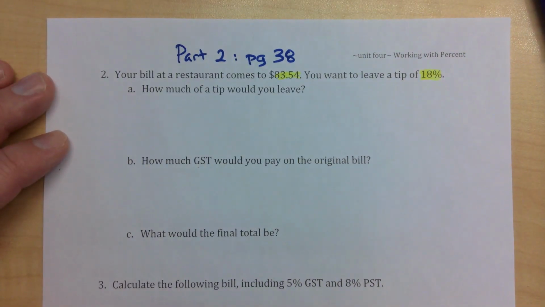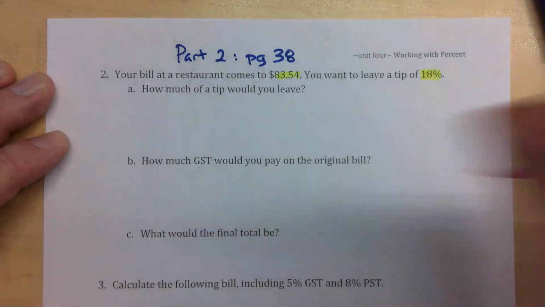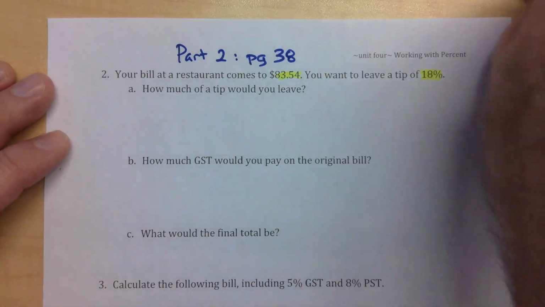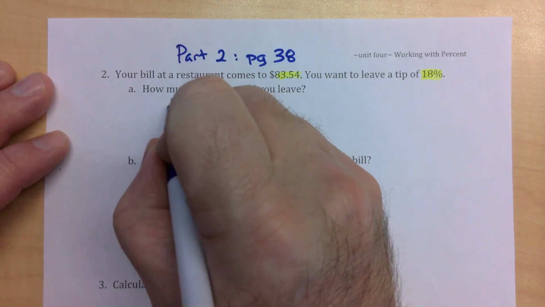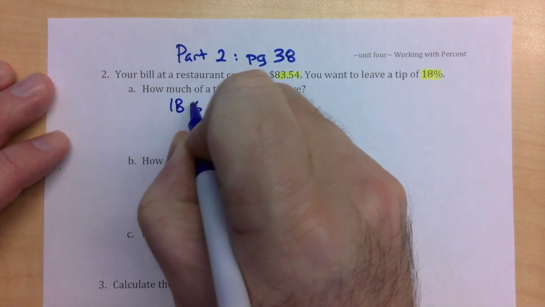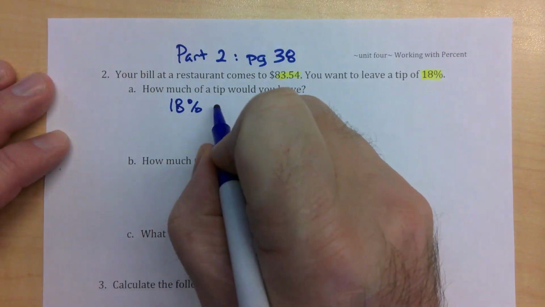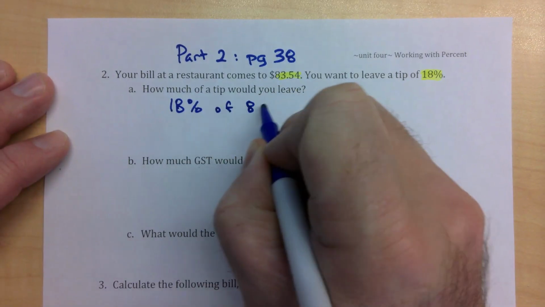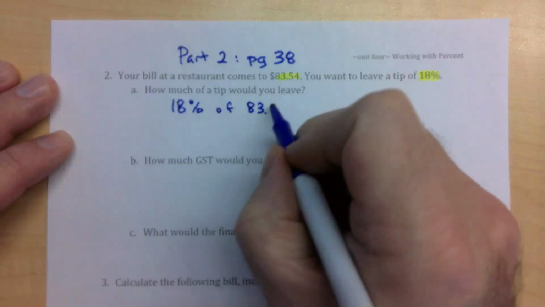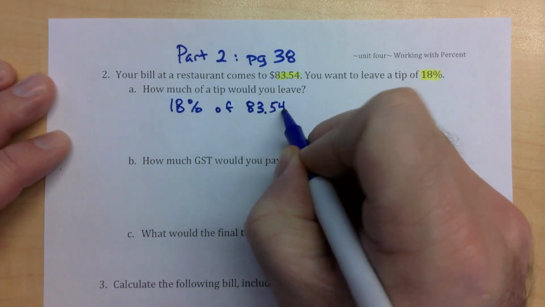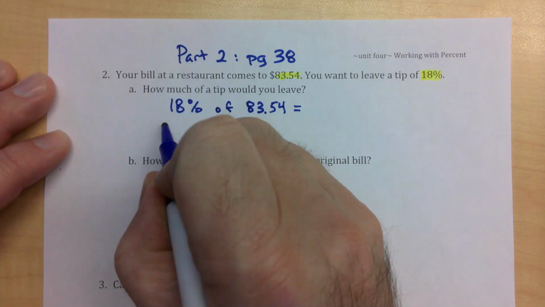Okay. Well, then this is where you're going to do it the regular way. In other words, you need to find a percent of a number, 18% in this case. 18% of 83.54. Okay, what does that equal to? Well, translate.